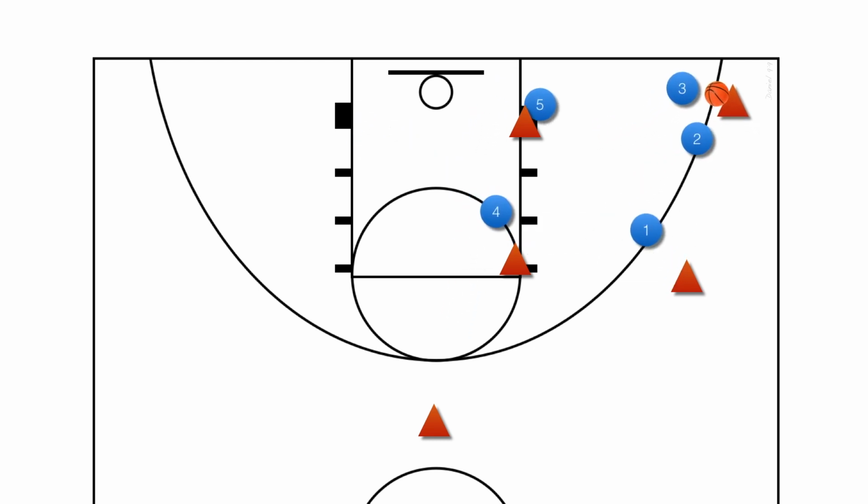The only pass that we will allow from this corner trap is this long pass out to the top of the key. Often, this pass over the outstretched arms of your two trapping defenders will be slow and high arcing, giving enough time for the high post defender to break off and steal this pass.